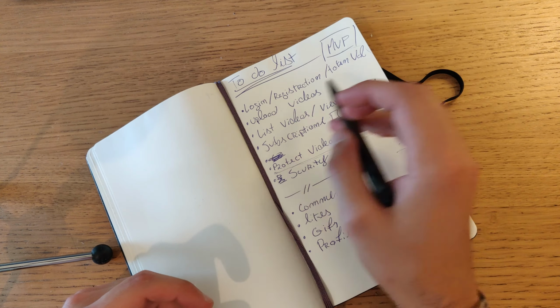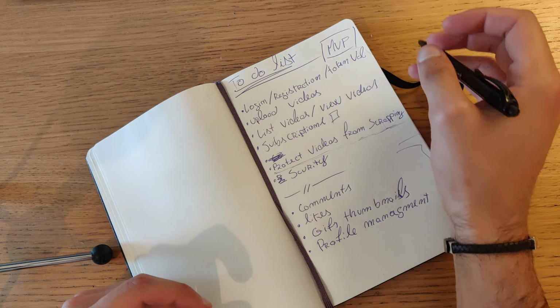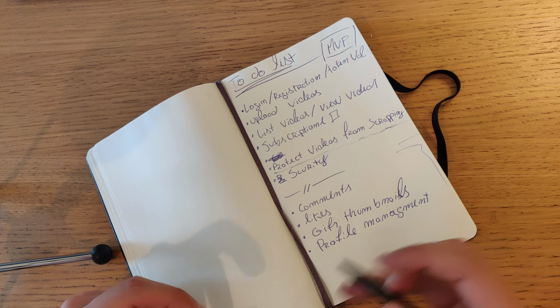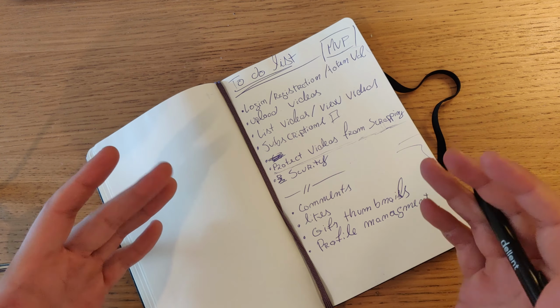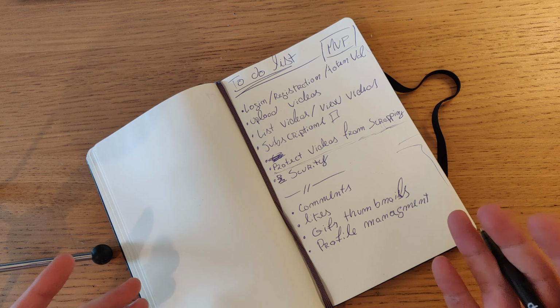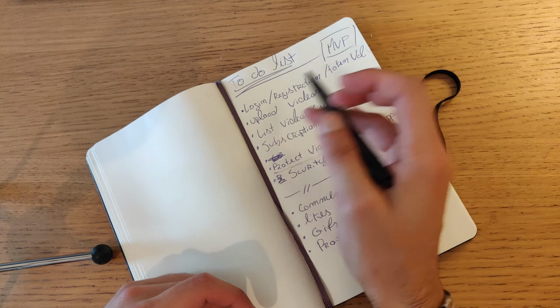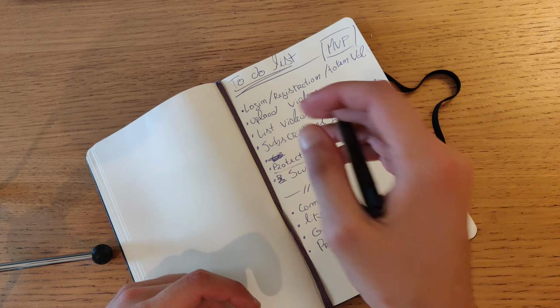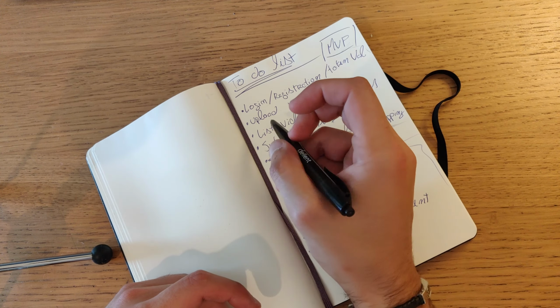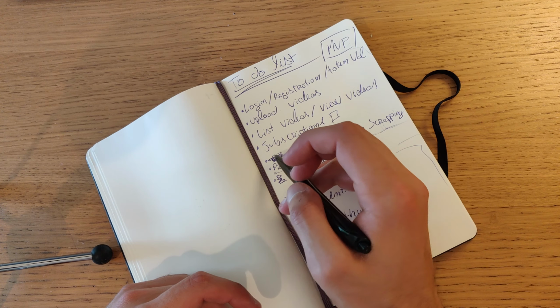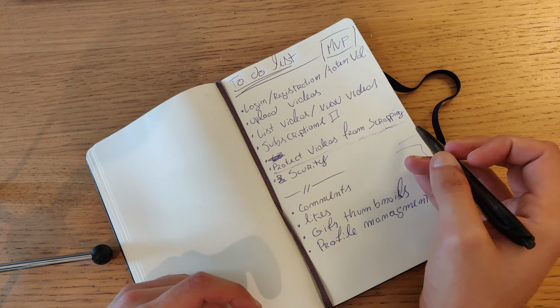Okay, so we are done. I've structured it out in a way where I have the MVP up top, and then in here are the elements that I would like to do, but it doesn't really matter at the end of the day because it is just 10 hours for me to code. So in the top, we have login, registration, token validation, all normal stuff. Then we have upload videos, list videos, view videos, subscriptions, protect videos from scraping.